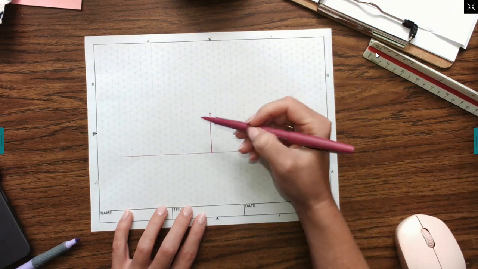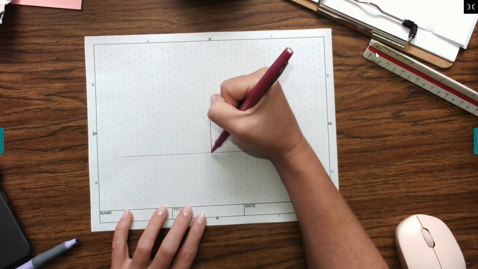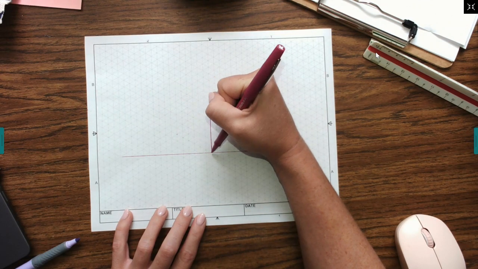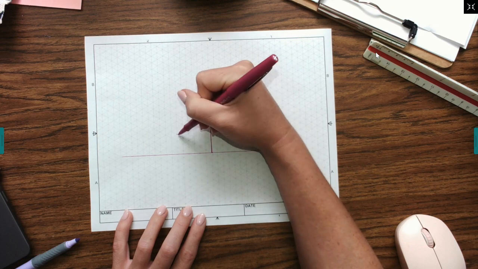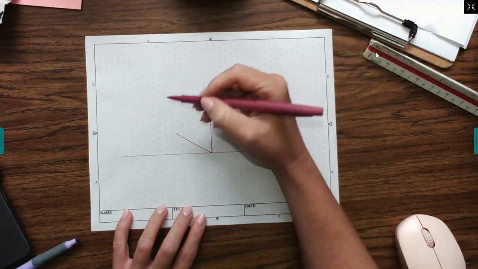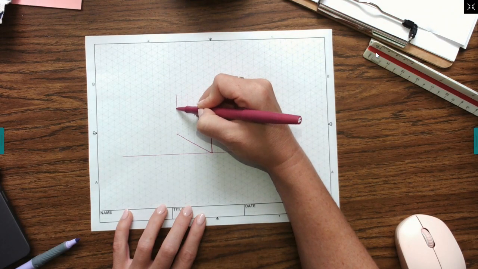So if this were a cube, this one's 6. So I'd go 1, 2, 3, 4, 5, 6 along this edge where it's already mapped out. And then 6 up, following the grid.